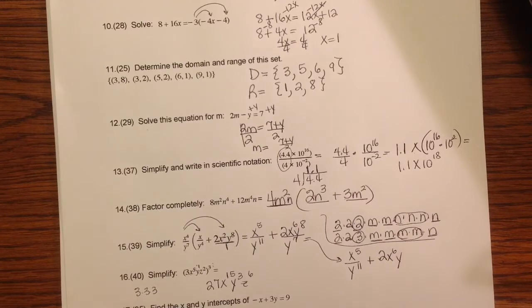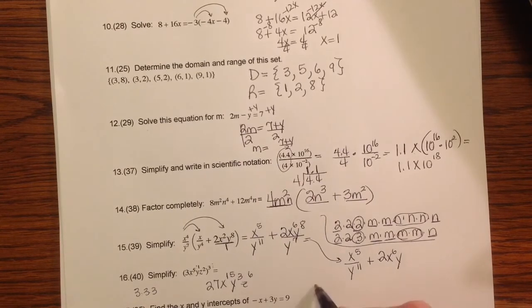Number 17, find the x and y intercepts of this line. Well, remember we're looking where it crosses the x-axis and the y-axis. And if you're looking for the x-intercept, a number here, then at that point the y would be 0. Everything on the x-axis has a y of 0.